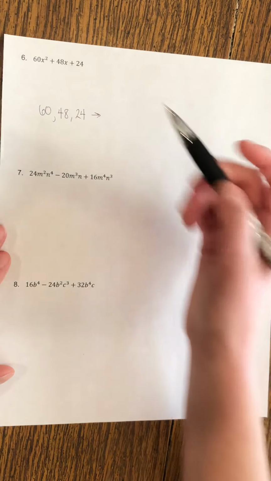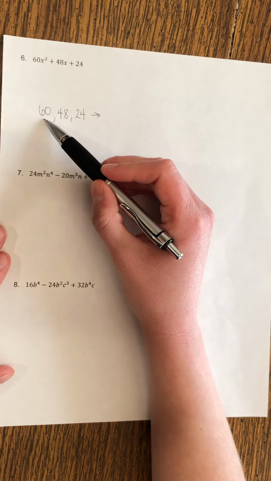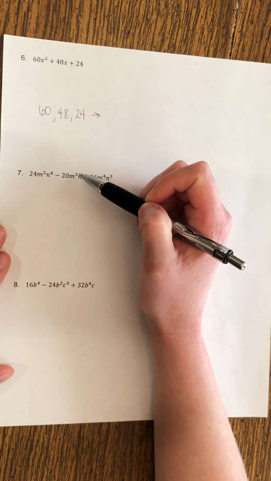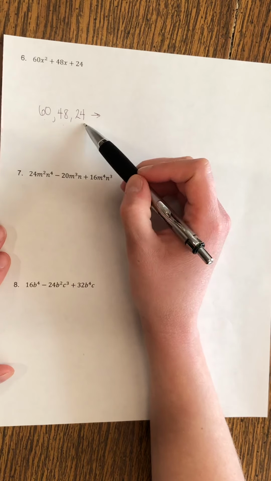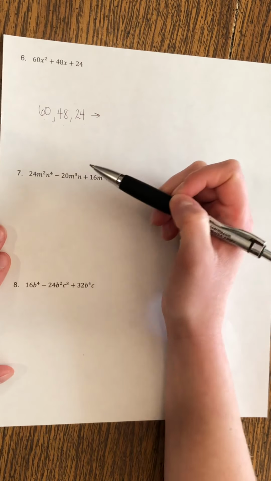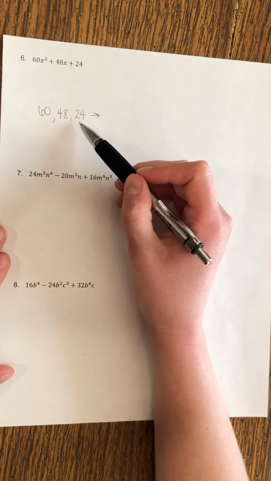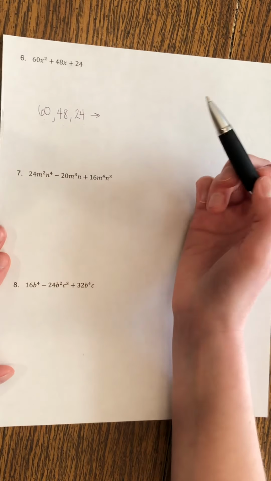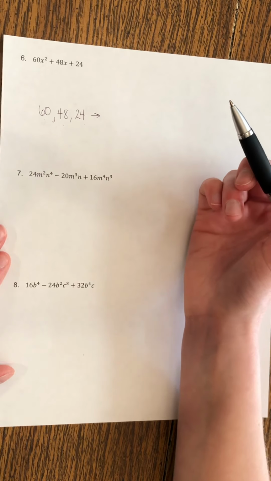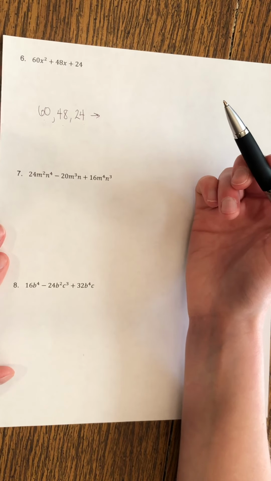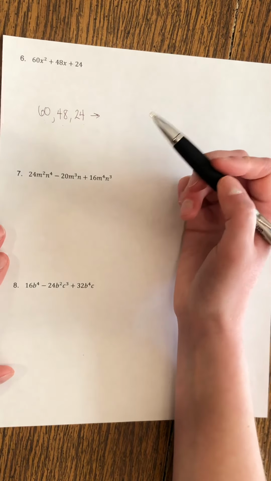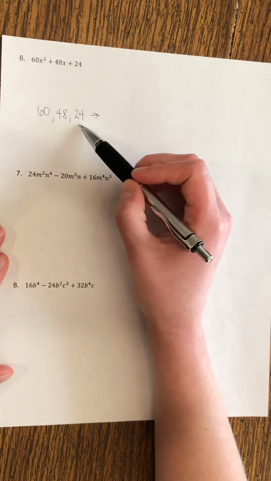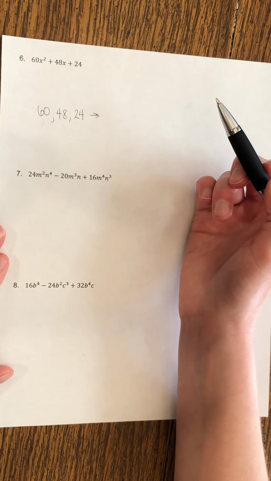So I noticed that 60 has a factor of 6. So does 48, so does 24. But is there a greater factor that is common between all of these? Remember, we're looking for the GCF, greatest common factor. So I noticed that 12 goes into all of these numbers.